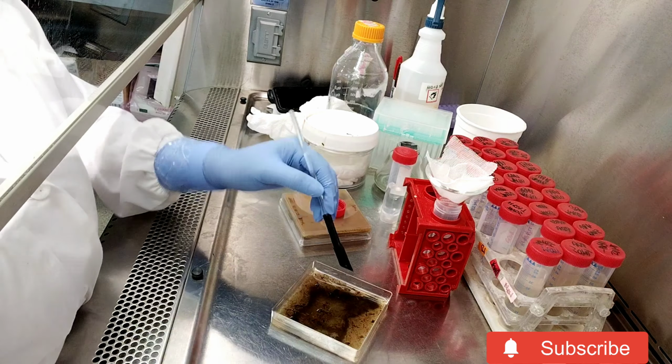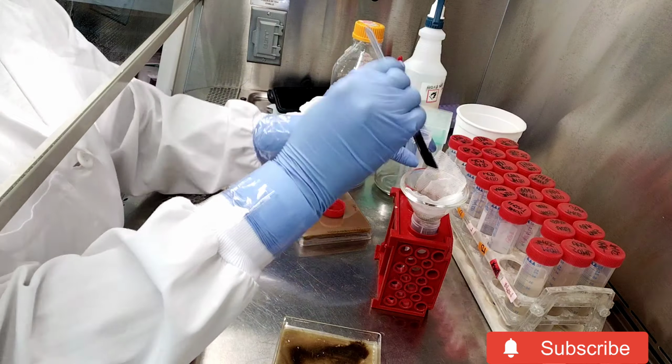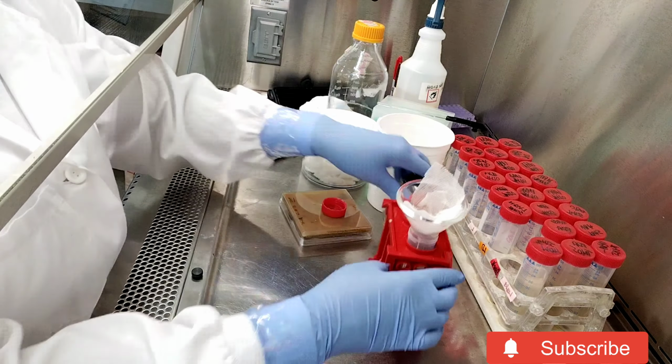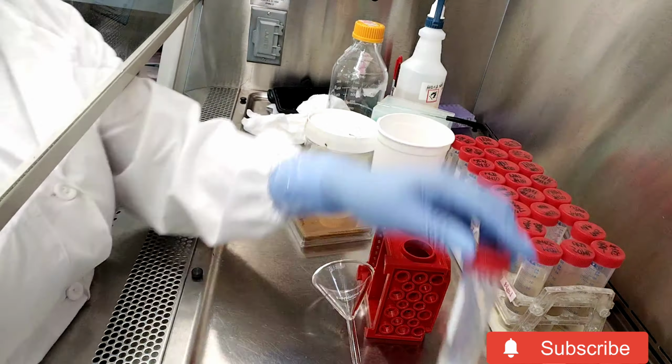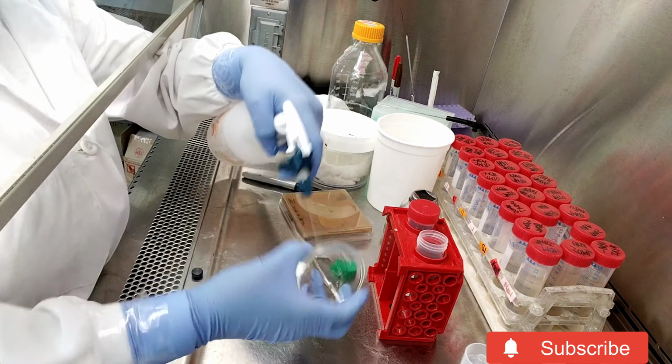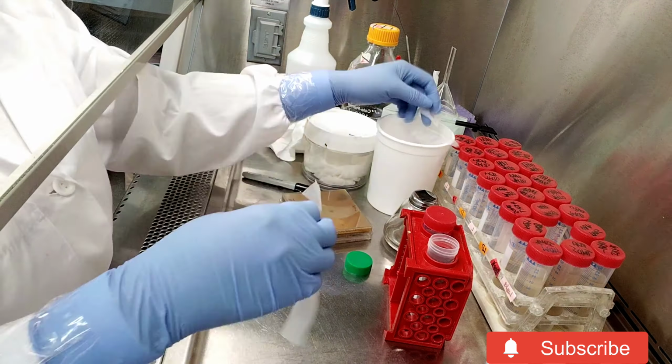I will strain or filter that into a new tube using sterile cheesecloth. Once that's done, I top it up, sterilize my policeman again, label my tubes, and then put it to the side, because now the tube that has the strained liquid in it will be the one that I'll use for assessment. So that's what I'm doing.